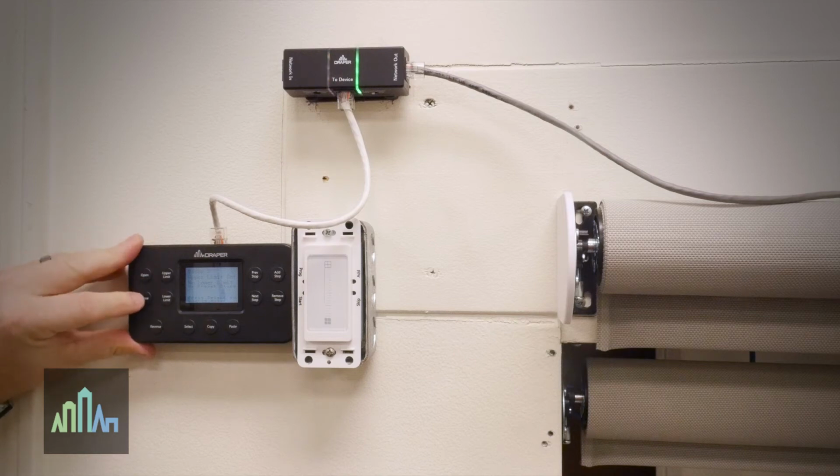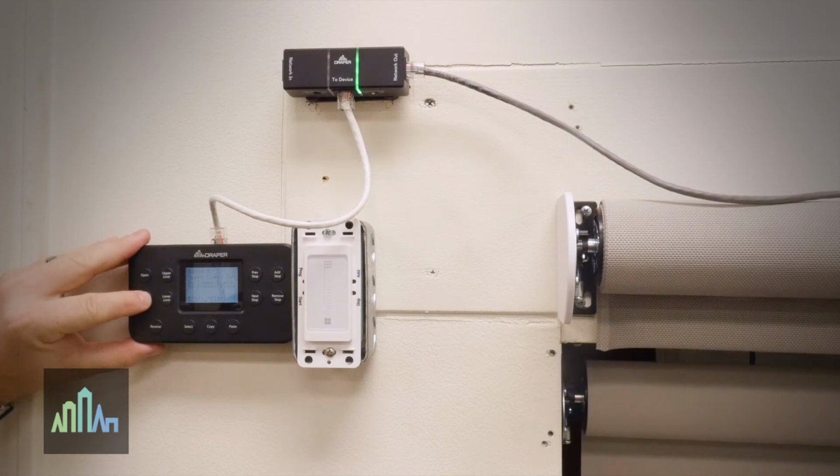I'm going to press and hold the close button. Let the shade run down. When it gets near the bottom, I'm going to release, and then I'm going to adjust it incrementally by tapping the button. That's where I want my lower limit to be.